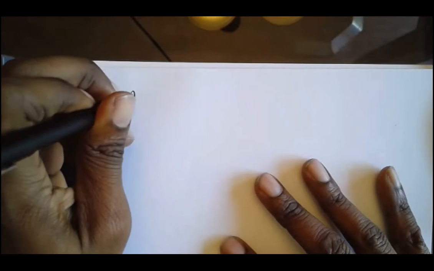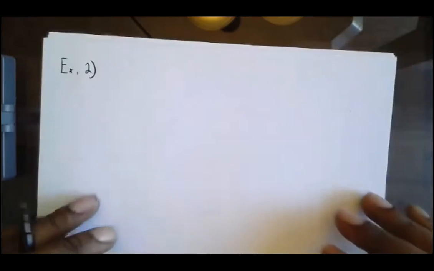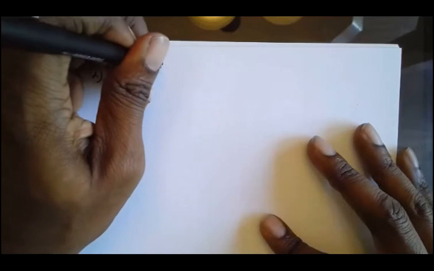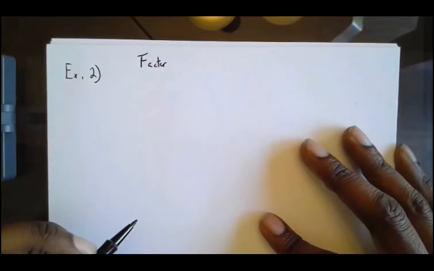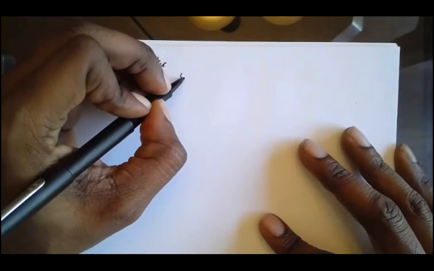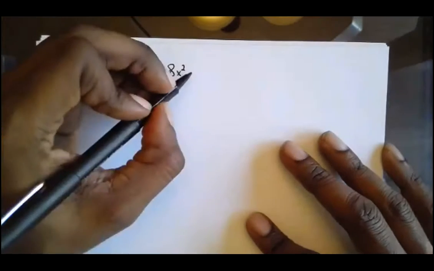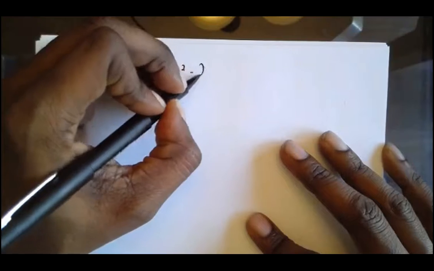So each of these I'm doing on a separate page here. So example 2 is factor 8x squared minus 22.